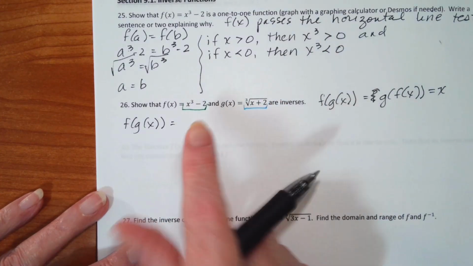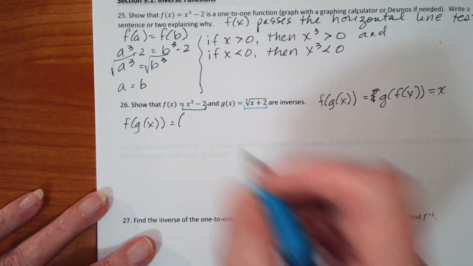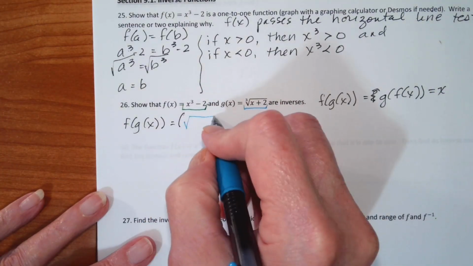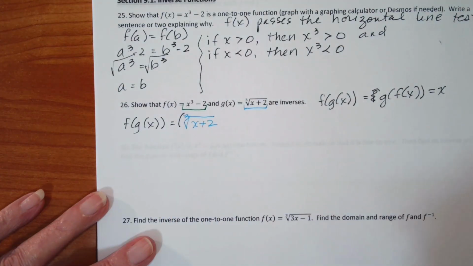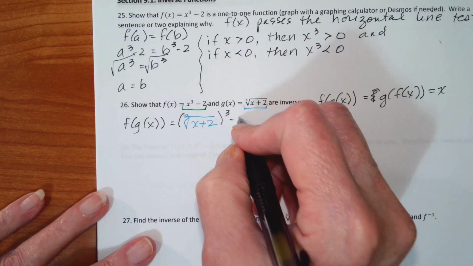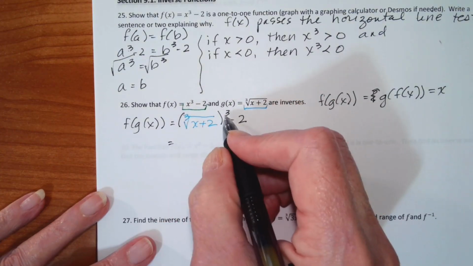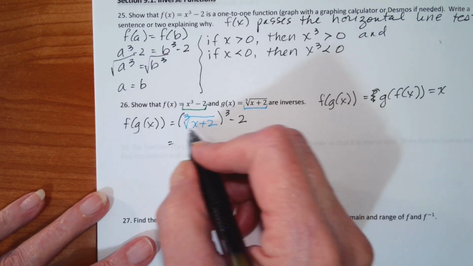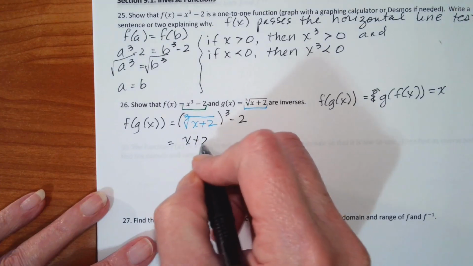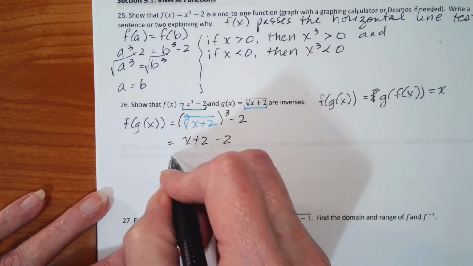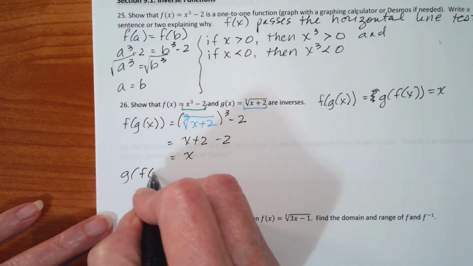Then that means wherever I see an x in f, I'm going to replace it with the cube root of x plus 2, to the third minus 2. Well, the cube root of x plus 2 to the third is just x plus 2 minus 2, which gives me x.